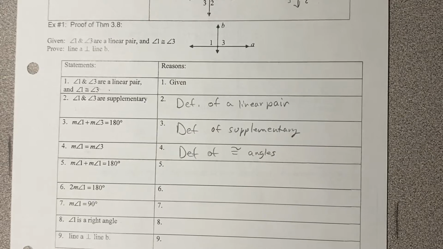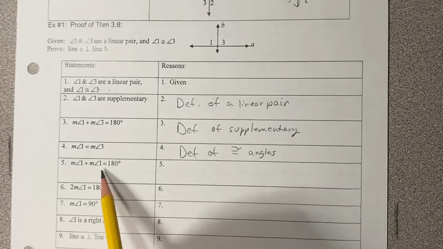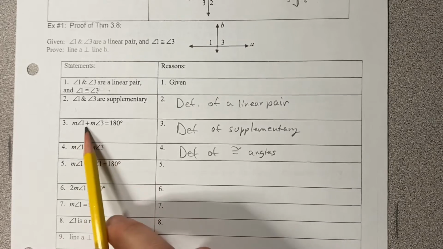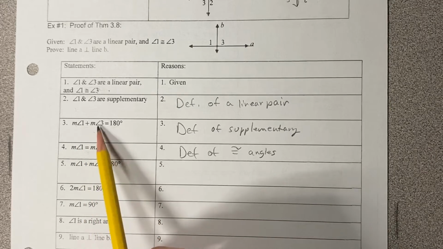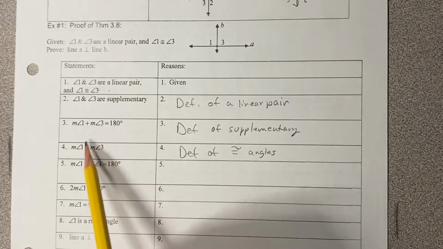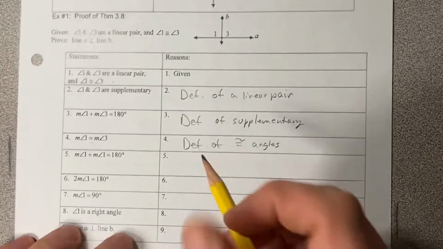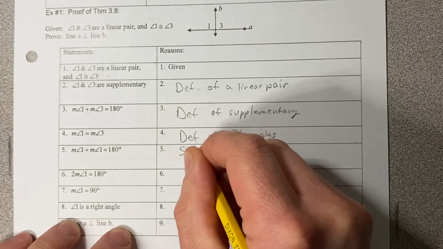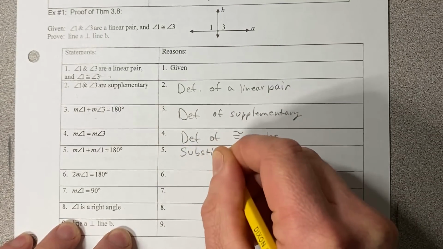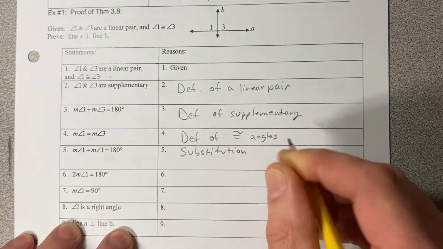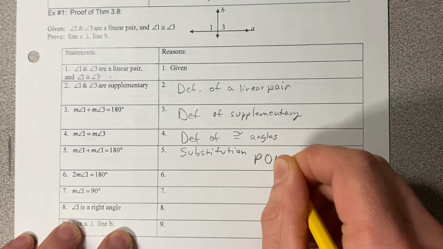All right, next up we've got measure of angle 1 plus measure of angle 1 equals 180. Well, that's essentially this statement here, but what have they replaced measure of angle 3 with? Measure of angle 1. And so, yeah, there it is, actually. There's the substitution property of equality.